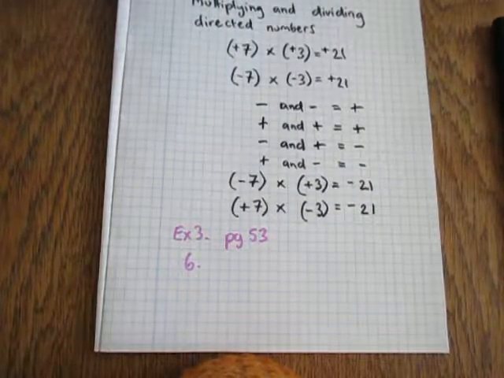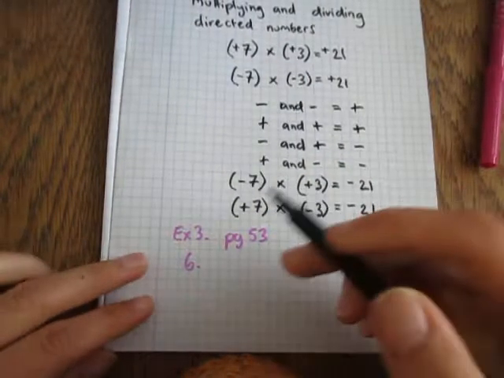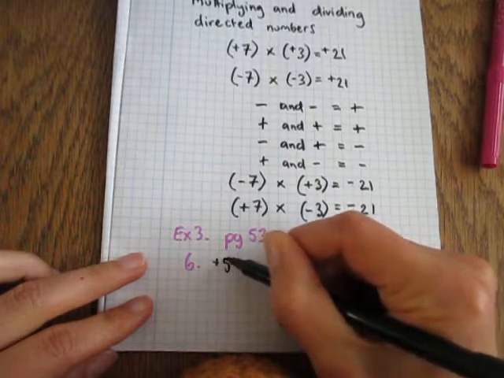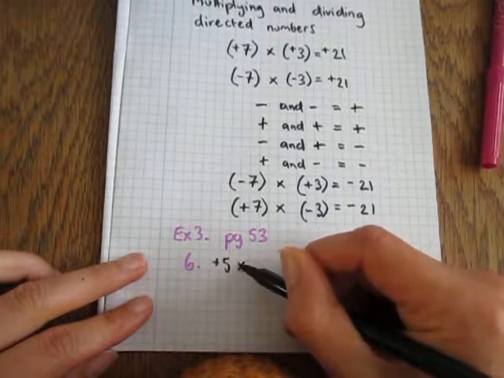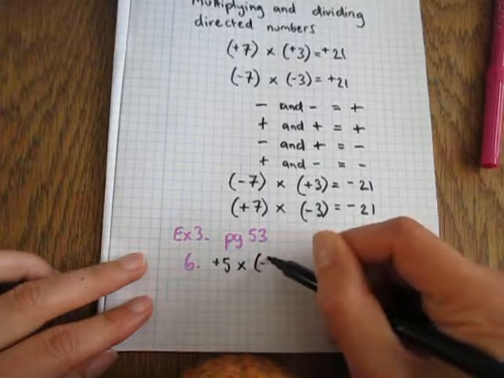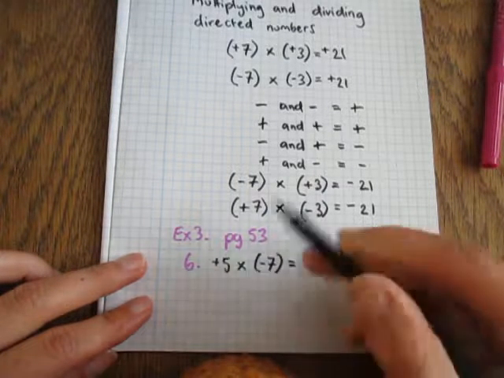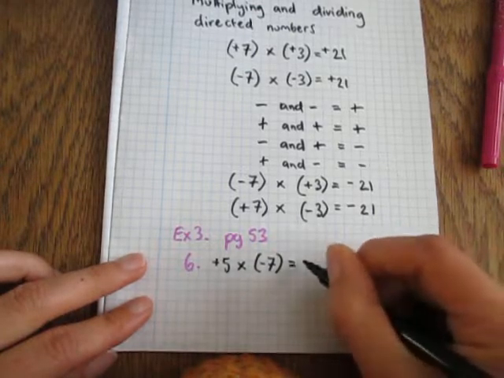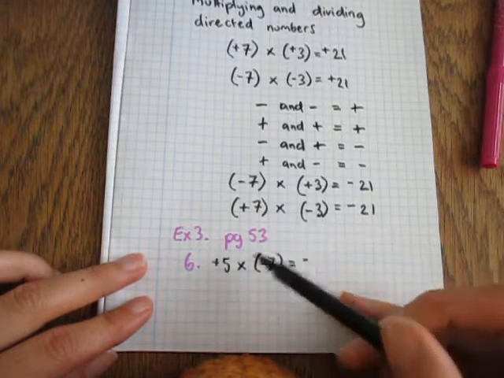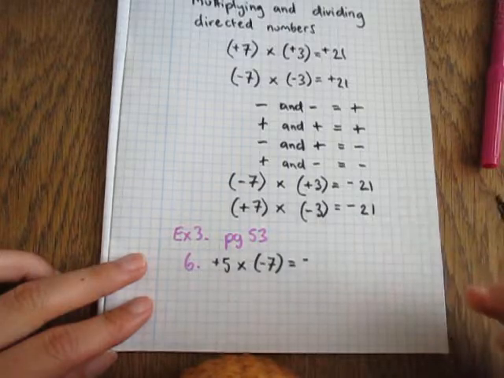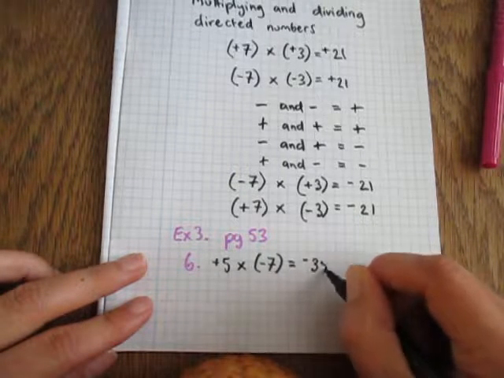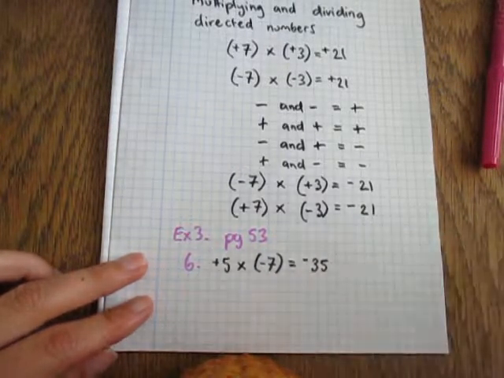So you've got a positive 5 multiplied by a negative 7. Positive number and a negative number. I know that the answer will be a negative. 5 multiplied by 7 is 35. So I have negative 35.